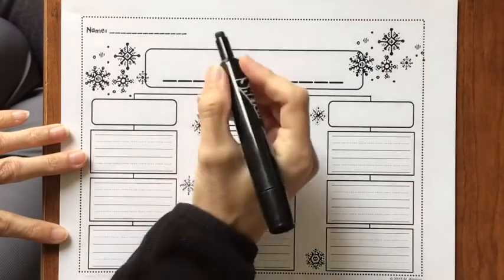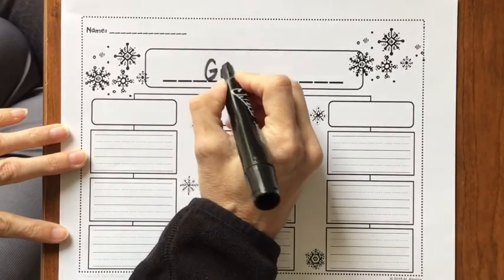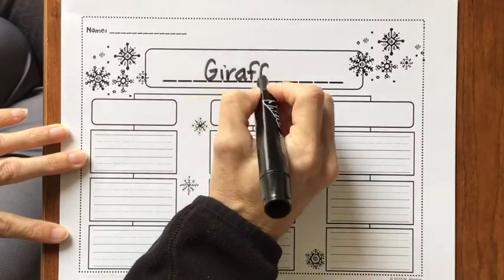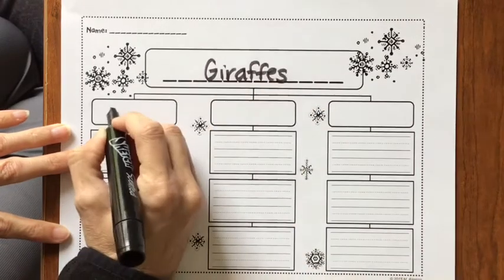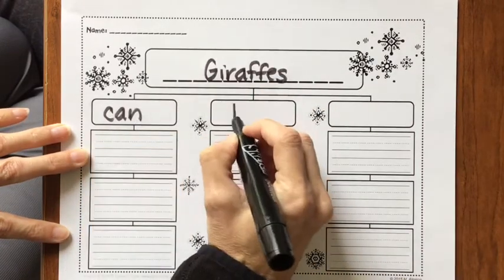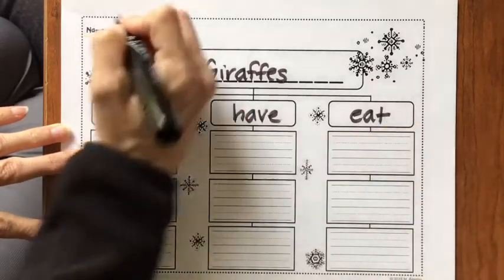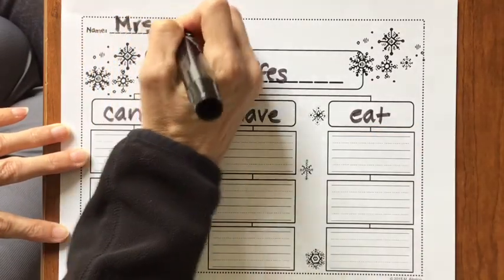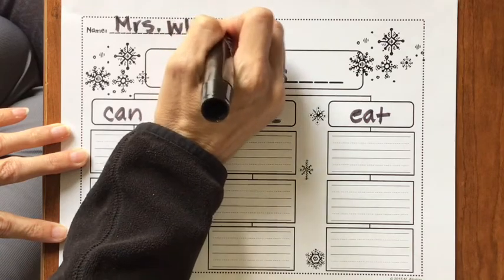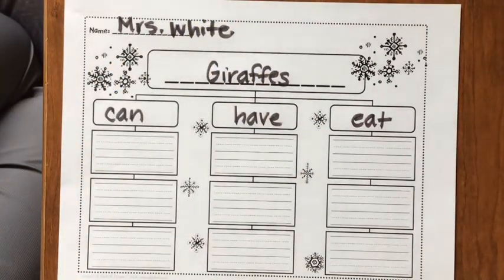I'm gonna fill it in real quickly. Giraffes can, have, eat. I want to make sure my name is on this one. I always enforce writing your name on your paper, the first thing that you do.